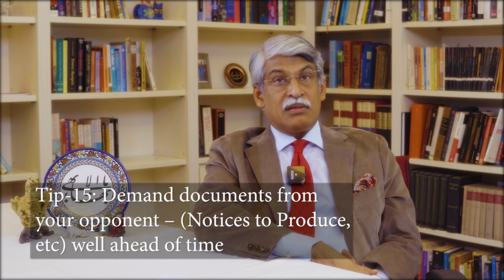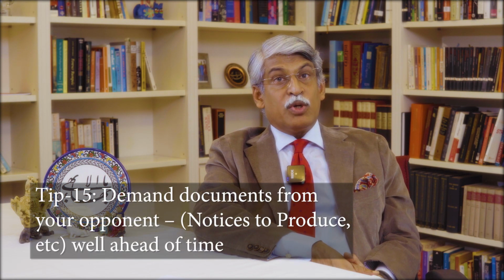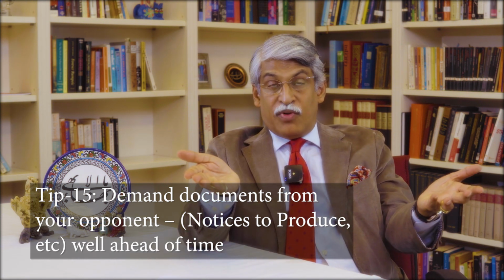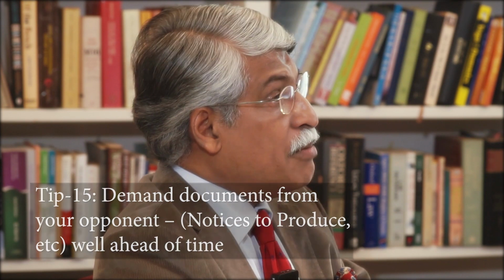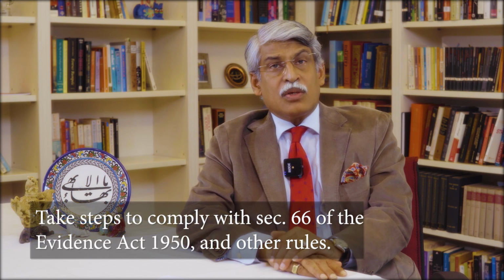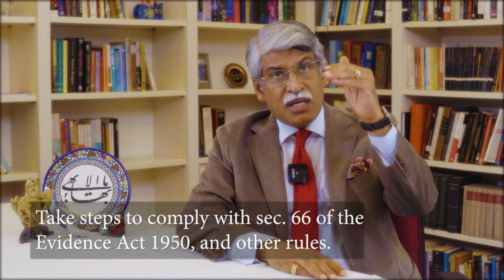Tip number 15. Demand documents from your opponent very early. The procedure for notices to produce. It's entirely possible that some of your documents are in your opponent's possession. If so, ensure you serve on him the notices to produce. File them, serve them quickly. Take all the steps that are necessary under section 66 and other rules in the rules of court. This must be done months ahead of time. No point in panicking at the last minute.